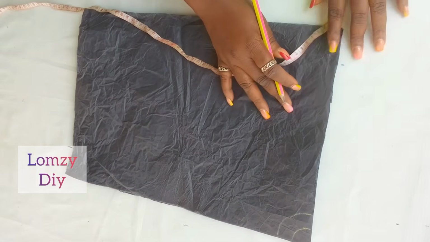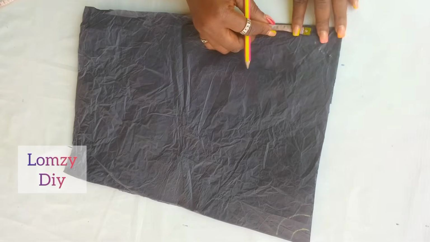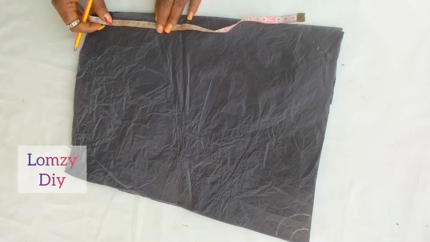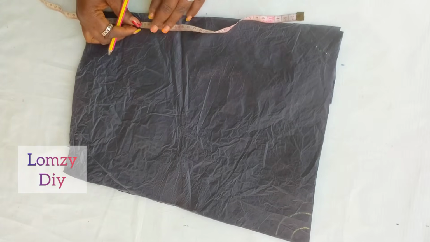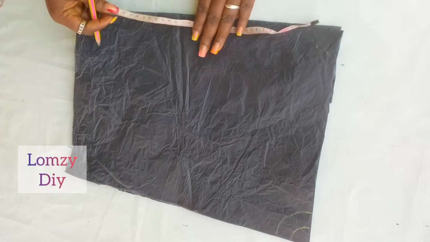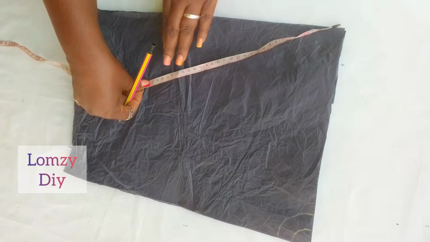Then from the radius, you also measure the length of the skirt. So I'm going to measure the length of the skirt. With this, I will now know where I'm going to start from. So you take this up to the beginning like this and take this round. You cut it round.